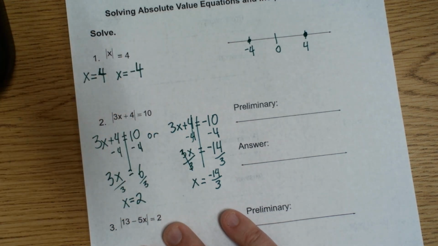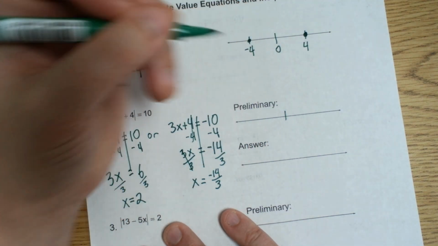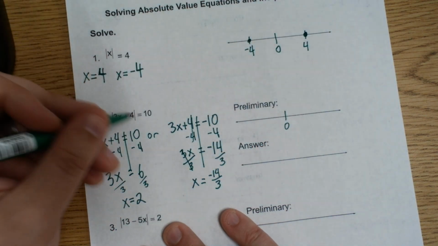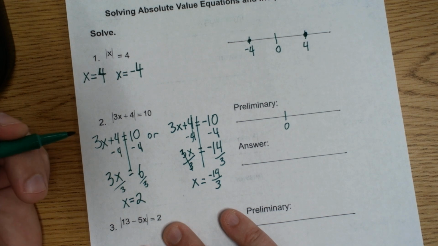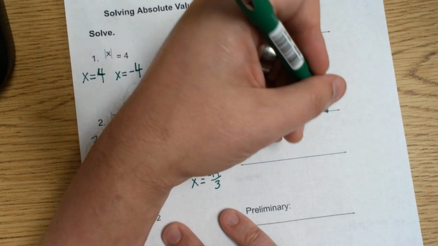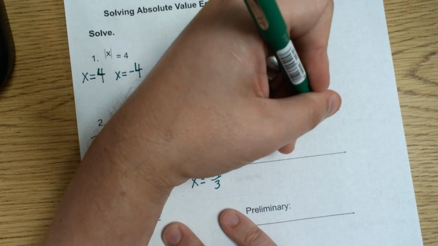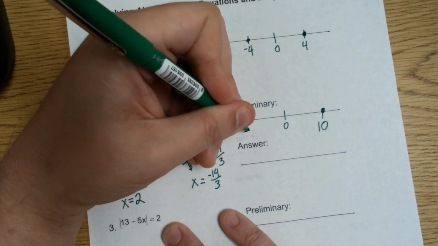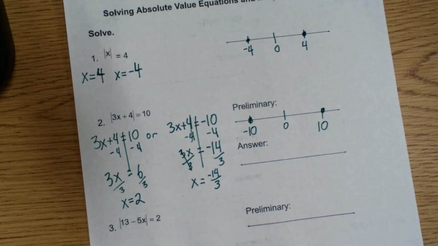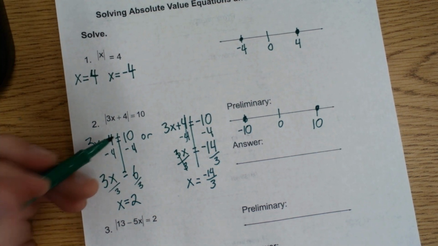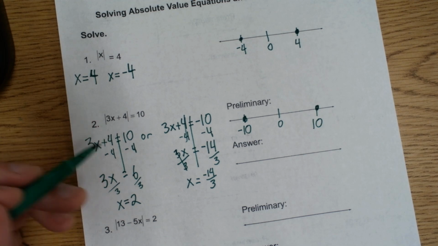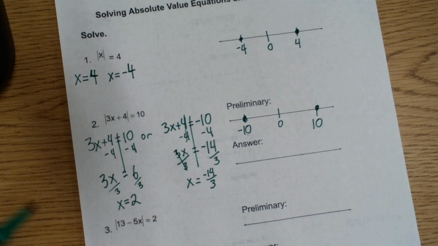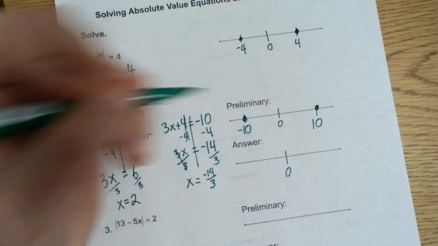Looking at my preliminary, and I should have done this first, what are my two options once I've solved everything inside that absolute value? Those were 10 on that side and negative 10 on that side. Then what I'm really looking for is what x is equal to that gets me to that 10 or negative 10. I'll keep my 0 there.